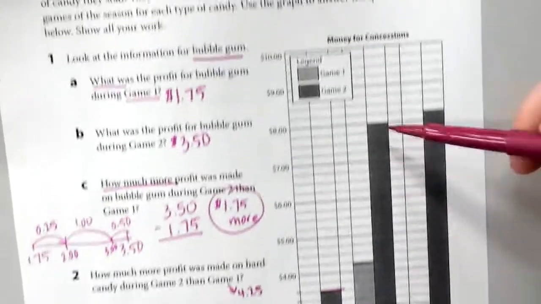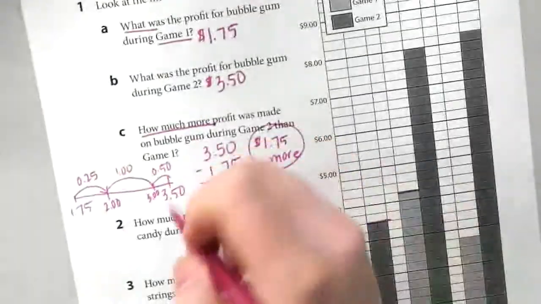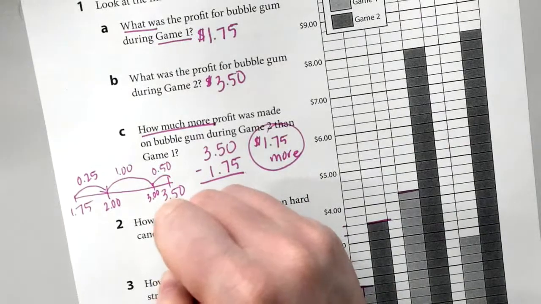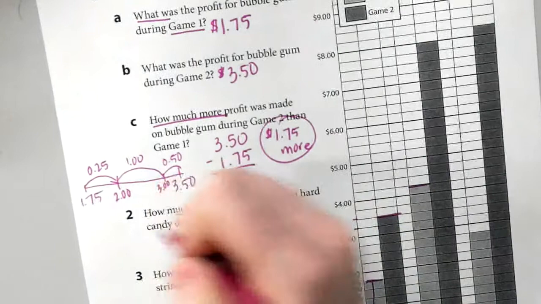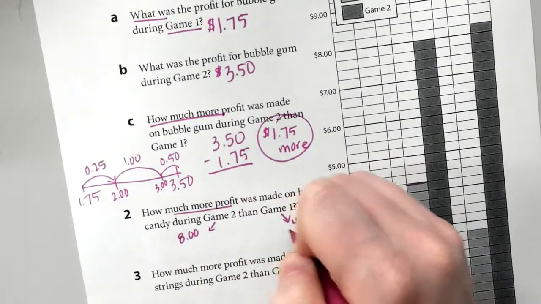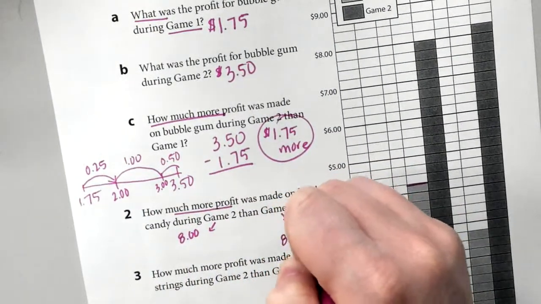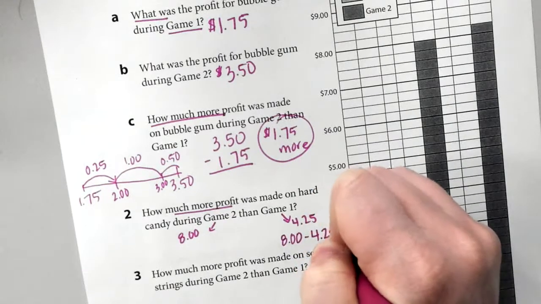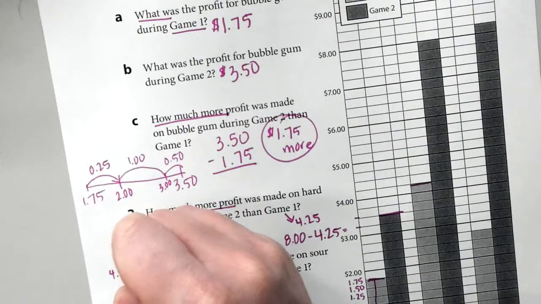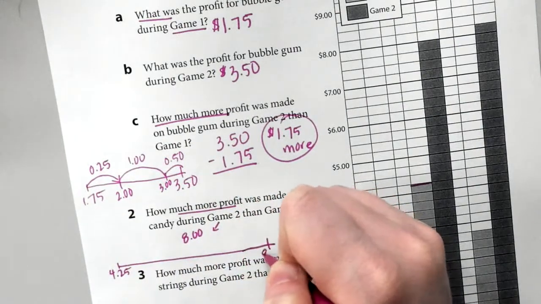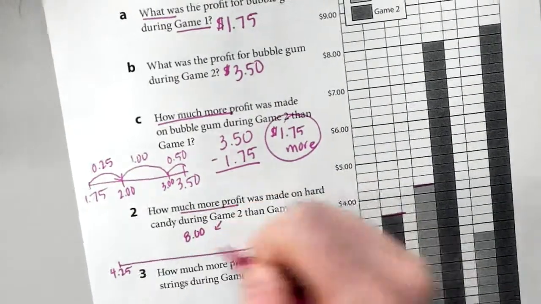Game 2, they made $8. How much more profit was made? So I need to subtract $8 minus $4.25. I'm going to imagine my number line. Here's $4.25. Here's $8. What's the difference in between?